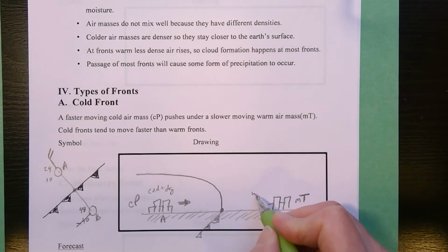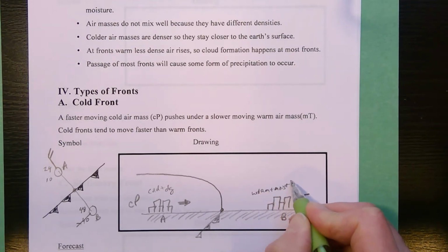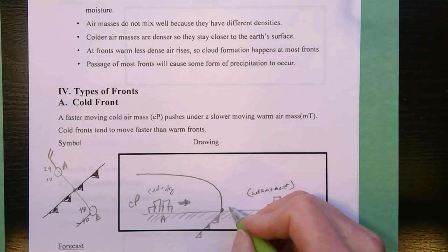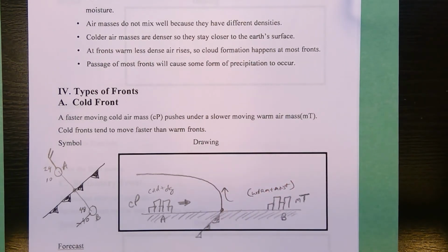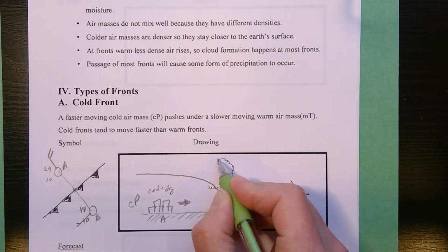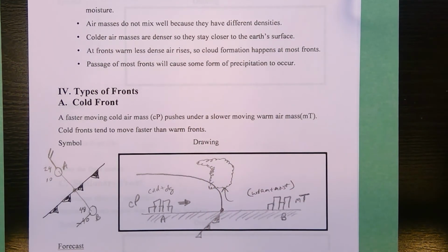This side is warm and moist. It's going to have a lower density. So whenever you have a front, the less dense, warmer, moister air is forced aloft. So we're going to get clouds right on the edge of our cold front, usually a Cumulonimbus Cloud.